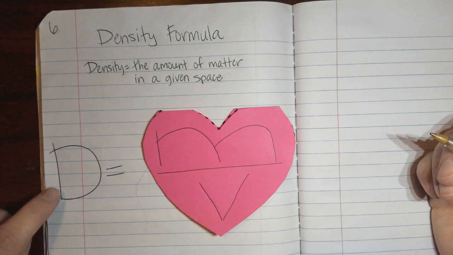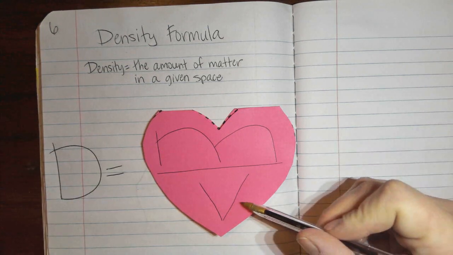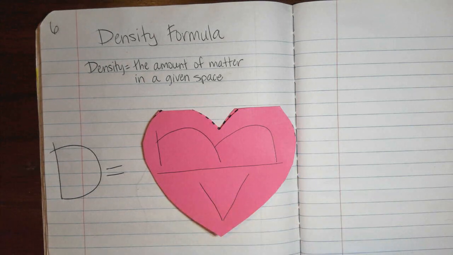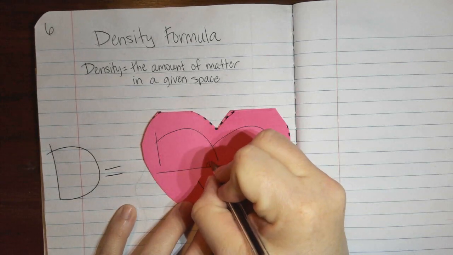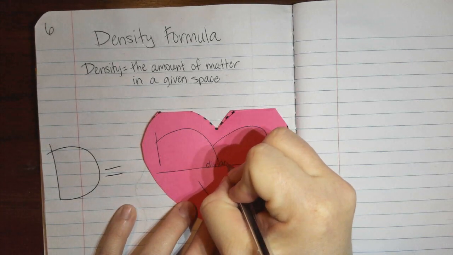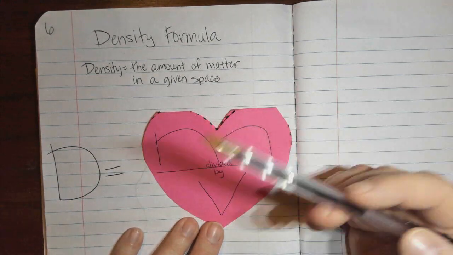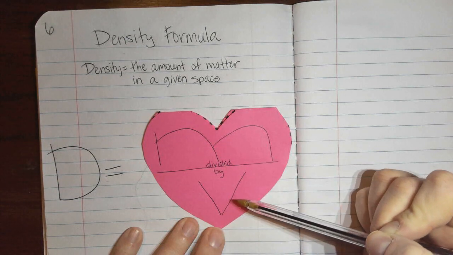D is going to stand for density, M is going to stand for mass, and V is going to stand for volume. And this line, it kind of looks like a fraction, but ultimately what that means is divided by. So I'm going to write that right here. Divided by. So if we were to read that formula, we would say that density equals mass divided by volume.